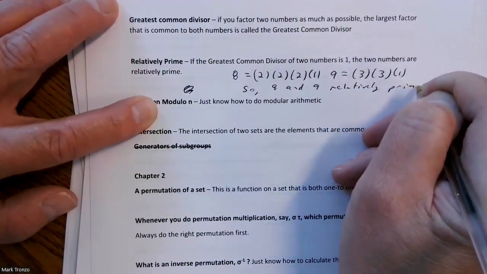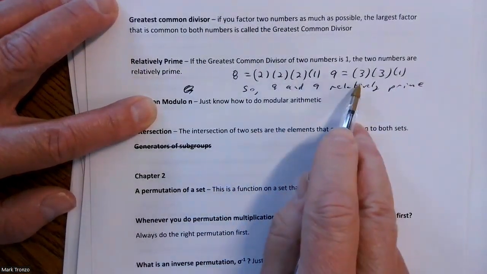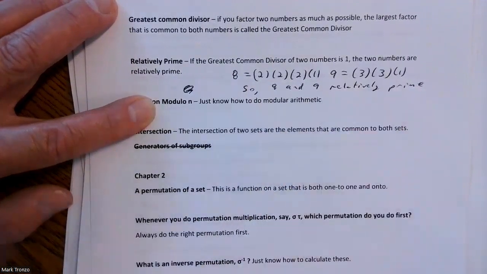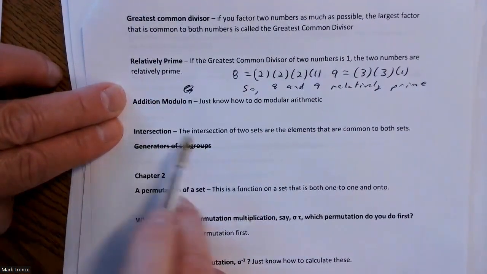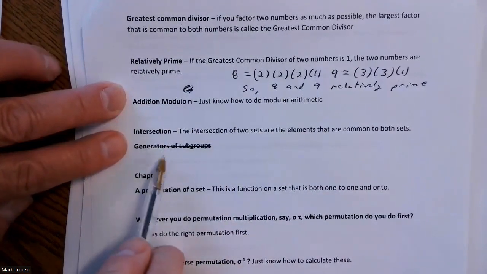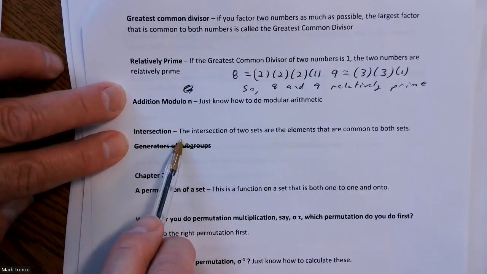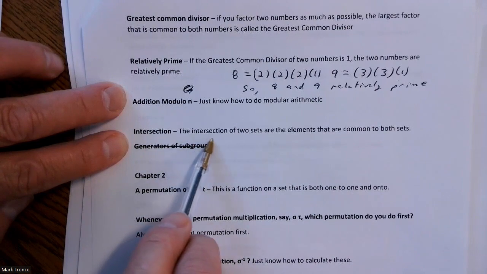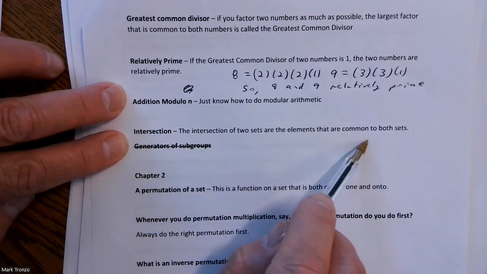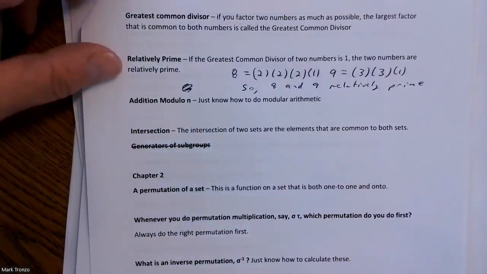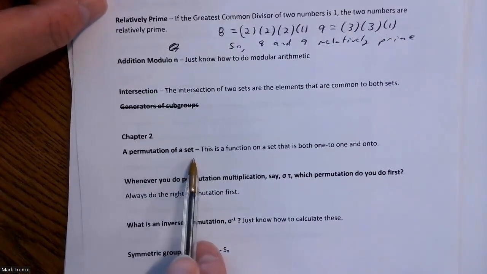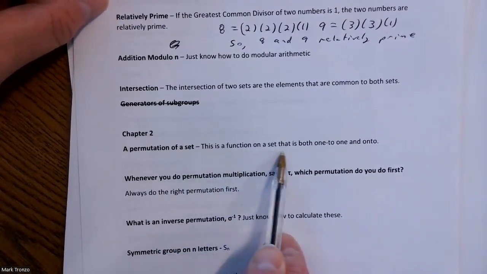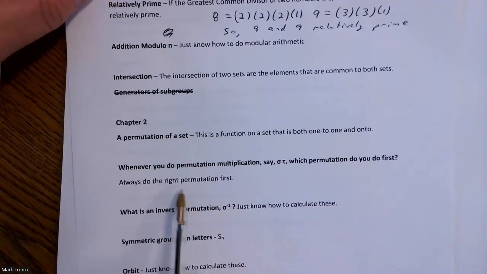Because the largest factor that they have in common is going to be 1. And this one, just know how to do modular arithmetic. The intersection, of course, you know what the intersection of two sets are. And a permutation on a set is a function on a set that's one-to-one and onto.